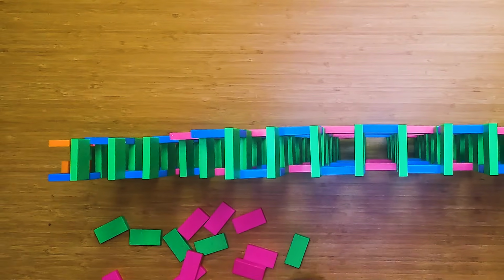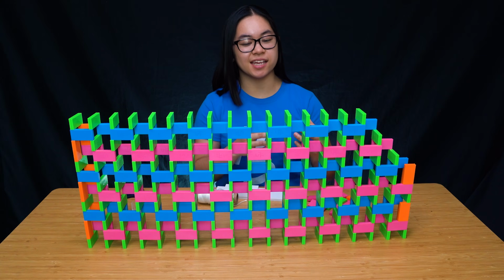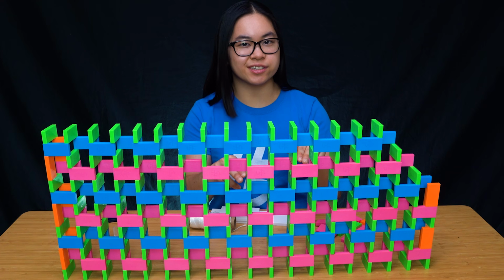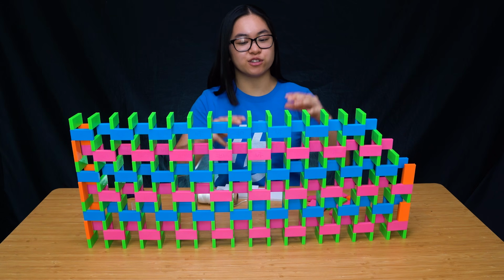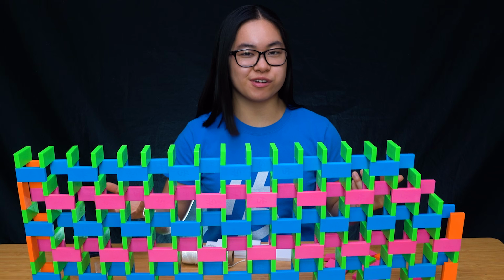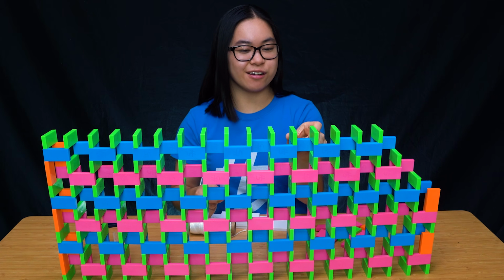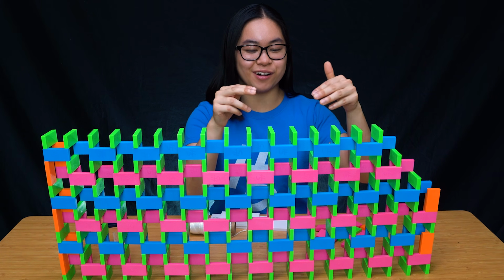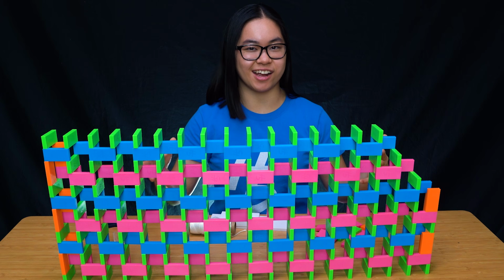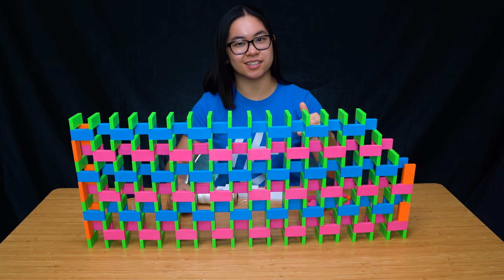Now, I'd say the best way to knock down a domino wall is by taking out a domino about 5 or 6 layers from the top. If I were to take out a domino from the bottom, there would be too much weight on top of it that it wouldn't actually topple over. And if I take out the second row from the top, there are not enough dominoes on top of it to fall into the structure to make a chain reaction. So make sure it's about 5 to 6 layers below.